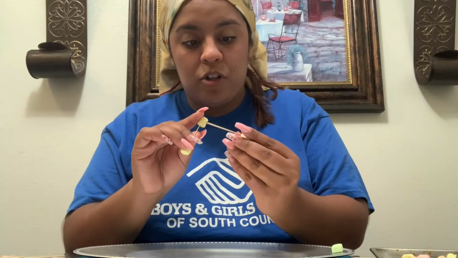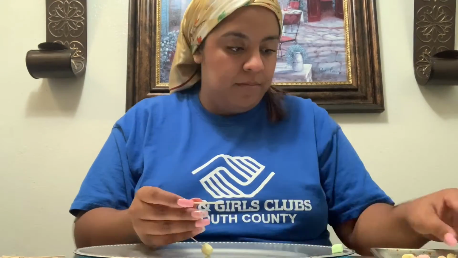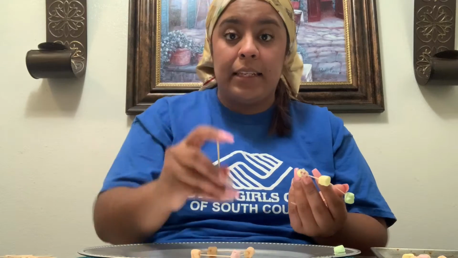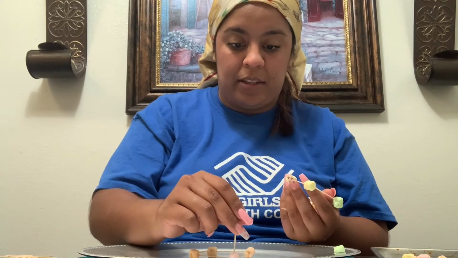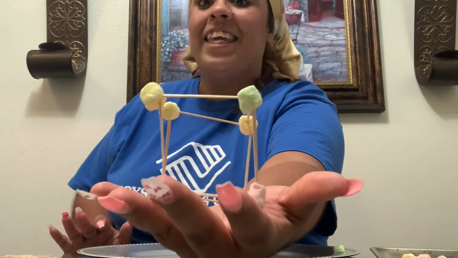You're going to go ahead and grab another toothpick and connect it like this. You're going to continue putting a marshmallow on the end and then connecting another one until you make a square. You should have a square like this. Go ahead and make a second one. Once you have your two squares, you're going to lay one down on the surface and then grab a couple of toothpicks and stick them on top of the 4 marshmallows like this. It should look something like this.